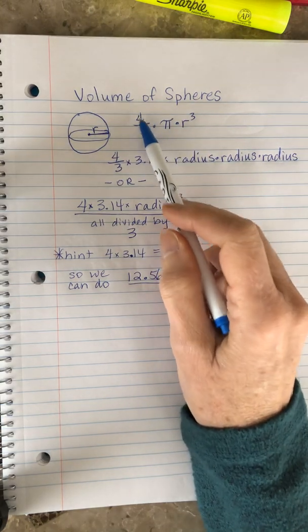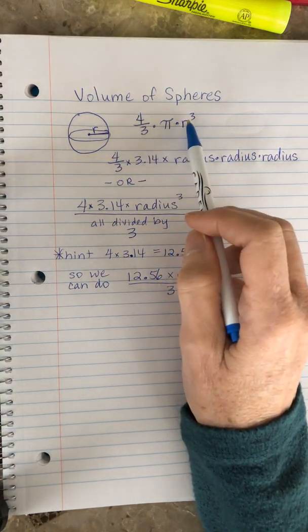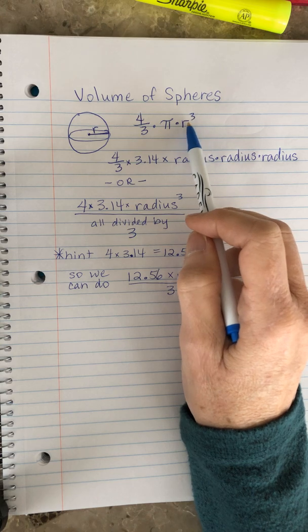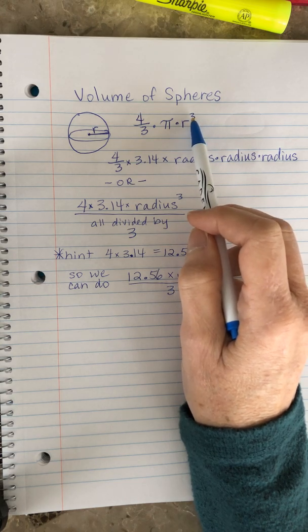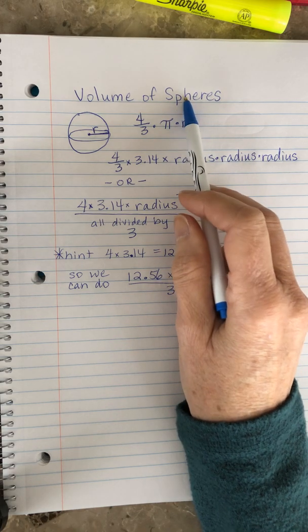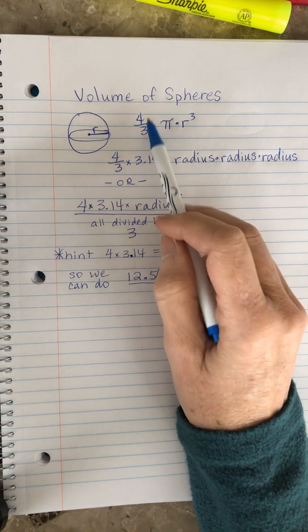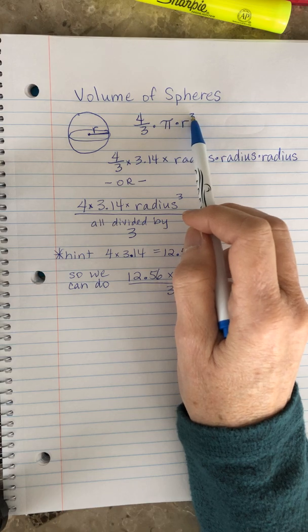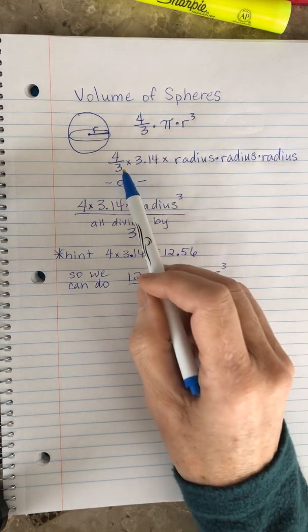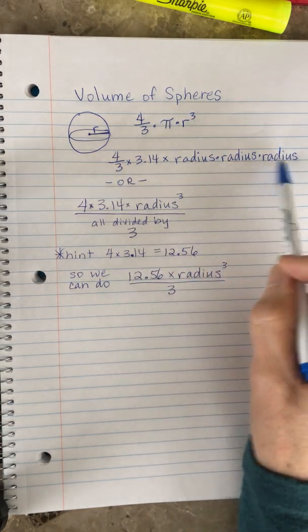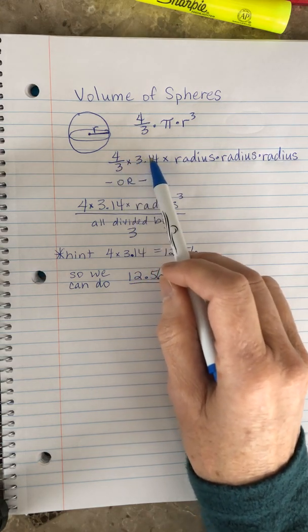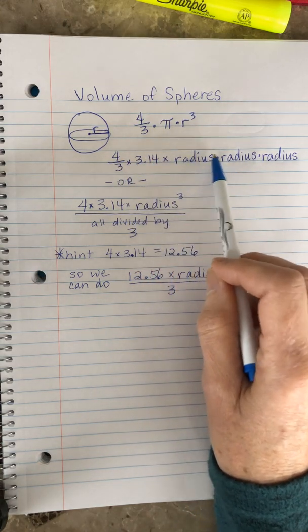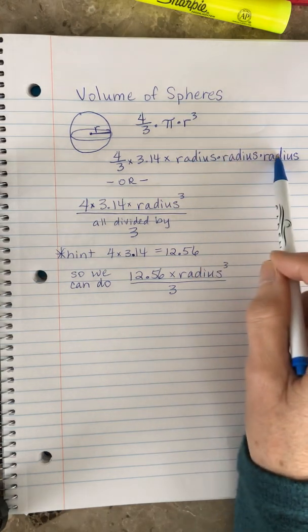The formula is 4/3 times pi times the radius cubed. Notice I said cubed, I did not say squared this time, like with cylinder and cone and circle. For the sphere, the formula is again 4/3 times pi times r cubed. Okay? Now, when you write it out, it looks like this: 4/3 times 3.14 times the radius times itself 3 times.